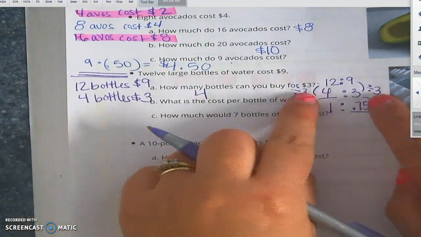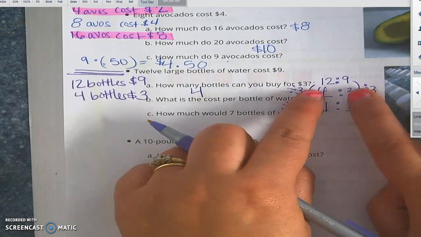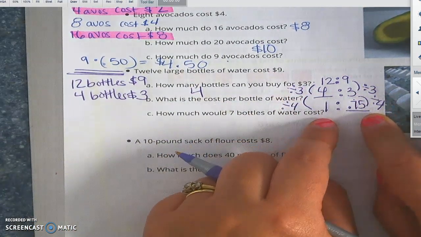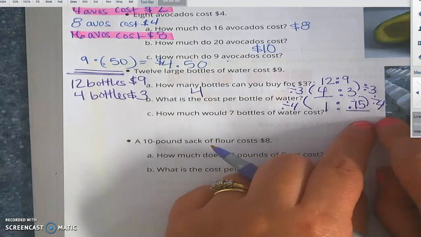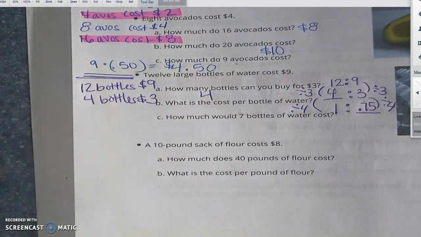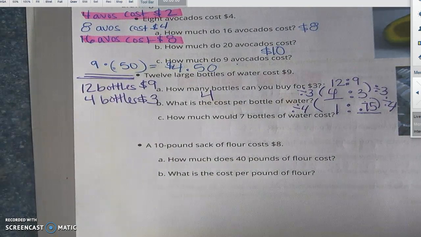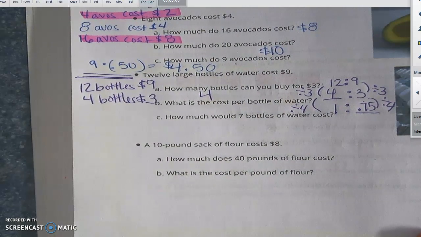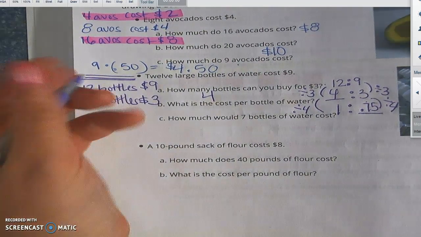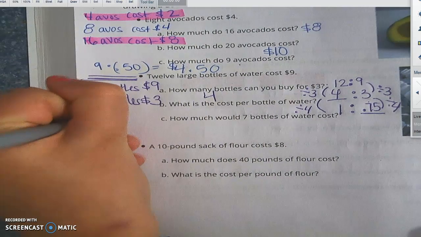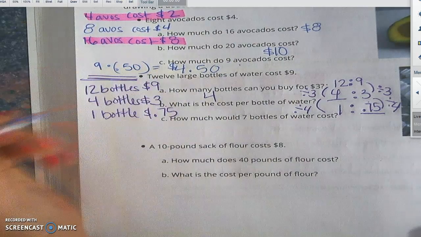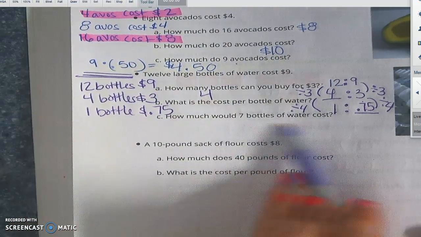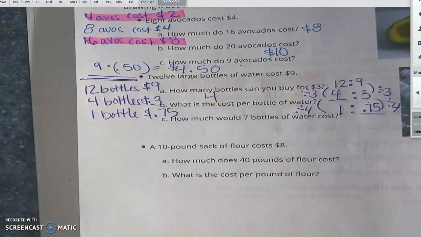Now, I could have also split both of these in half, and that would tell me that 2 bottles cost $1.50, and then split that in half again. That'll get me that 1 bottle costs 75 cents. But we're also going to have calculators available if we need them. So 1 bottle is 75 cents. So then, how much would 7 bottles of water cost?